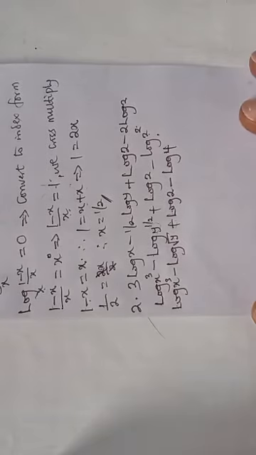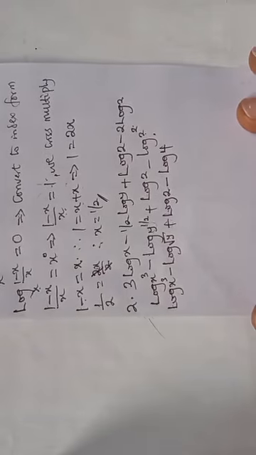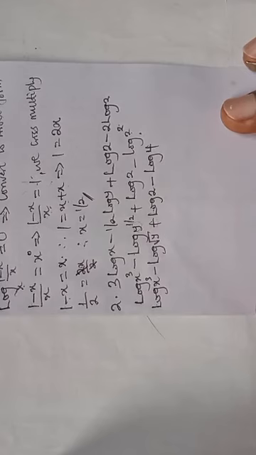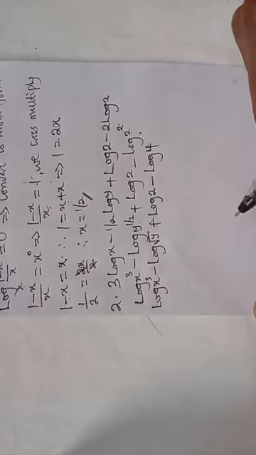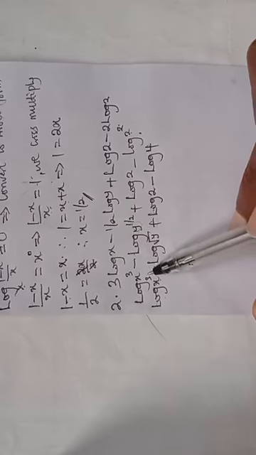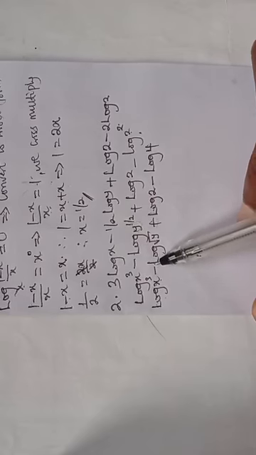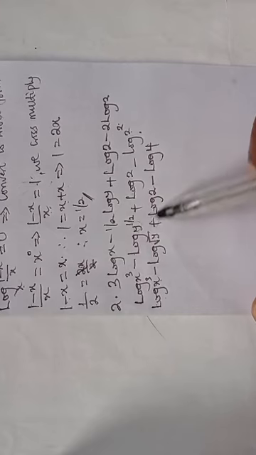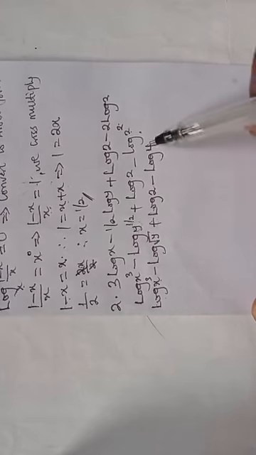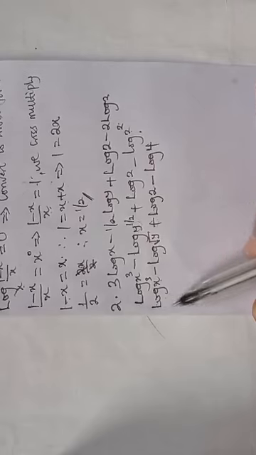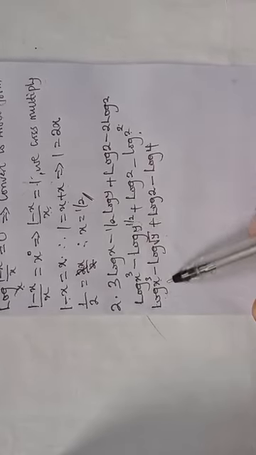Okay, now let's continue. I'm going to have in this place now log x cube minus log square root of y plus log 2 minus log 4. Now, I'm going to apply the division law on the first two terms.